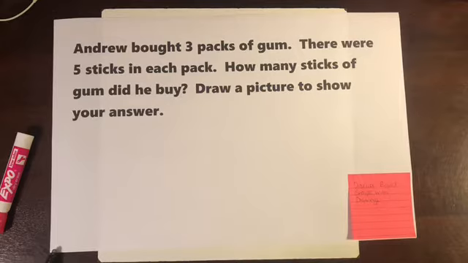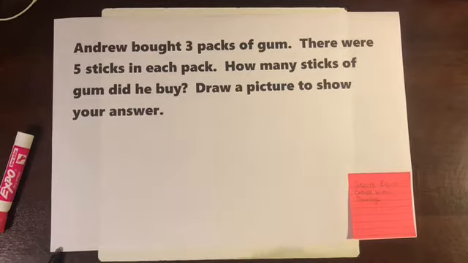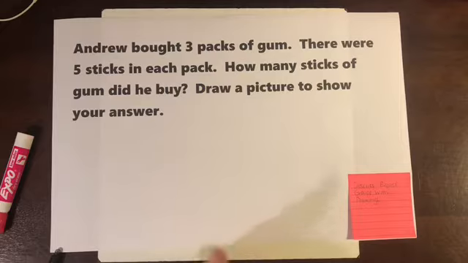Andrew bought 3 packs of gum. There were 5 sticks in each pack. How many sticks of gum did he buy? Draw a picture to show your answer. Now, I want you to pause the video, but before you pause it, I want you to draw a picture to show your answer. And like we would be in class, I want you to draw it out and try to explain it. So I want you to be able to do that. All right, give you time to do that.